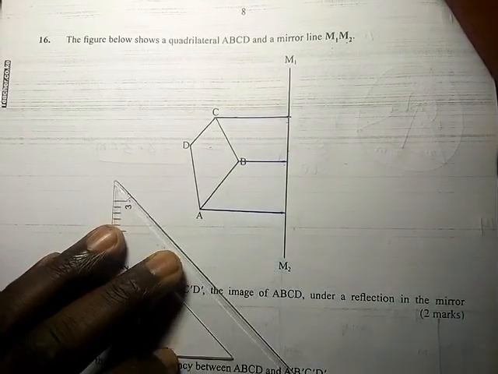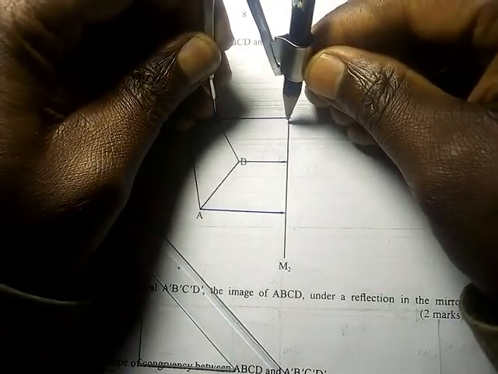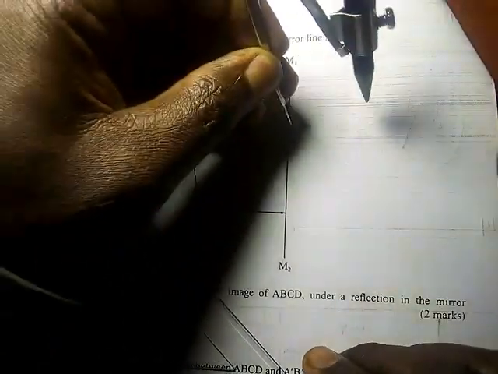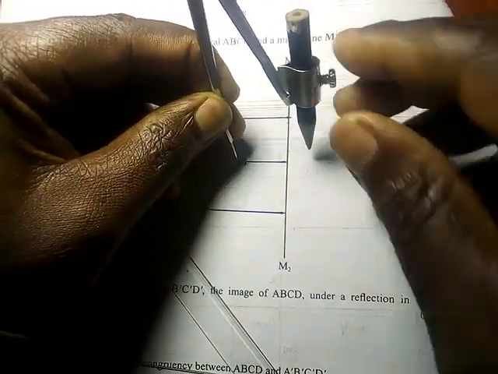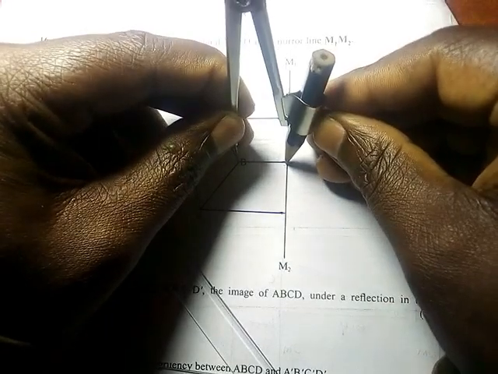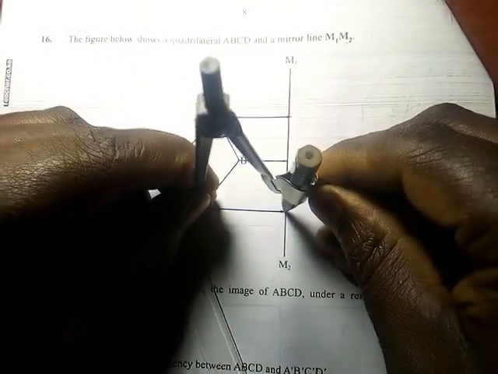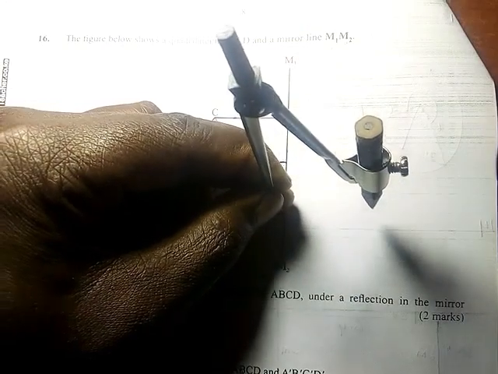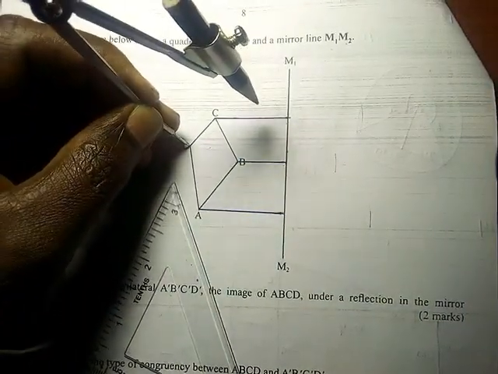So the same distance from C to the mirror will be the same distance from the mirror to where C is. The same distance from B to the mirror will be the same distance from the mirror to the image. The same for A, the same distance from here to the image.